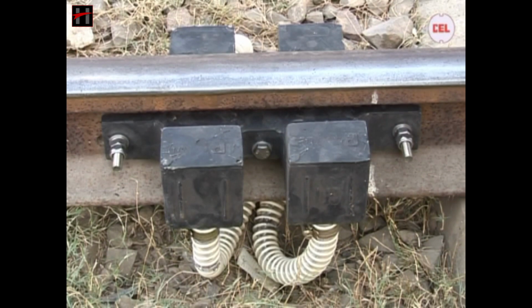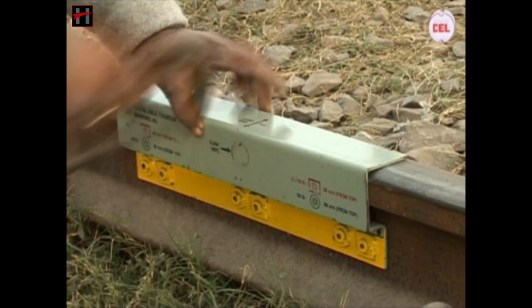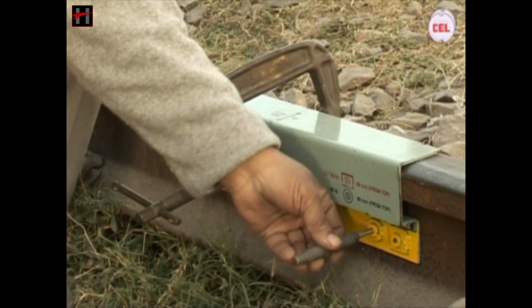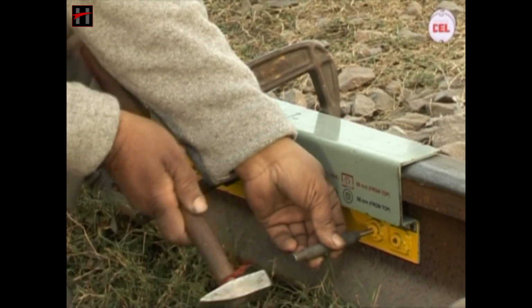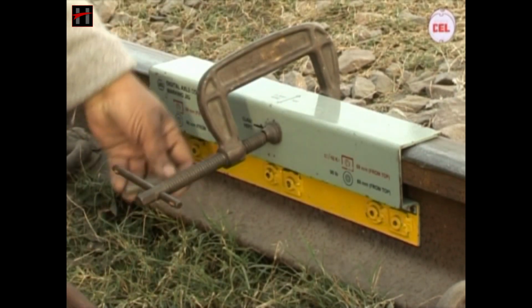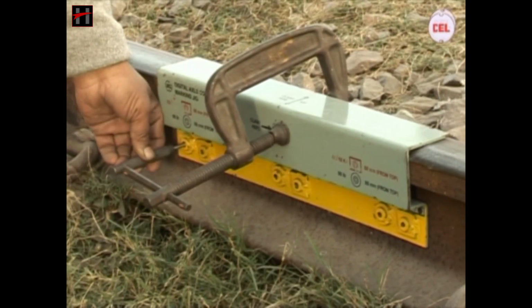Now let us discuss the installation of axle detectors. Firstly, place the marking jig from the top of the rail and fix it to the rail with a clamp. Then, using the marking jig, make the marking for 3 holes with a punch on the web of the rail according to the rail size.